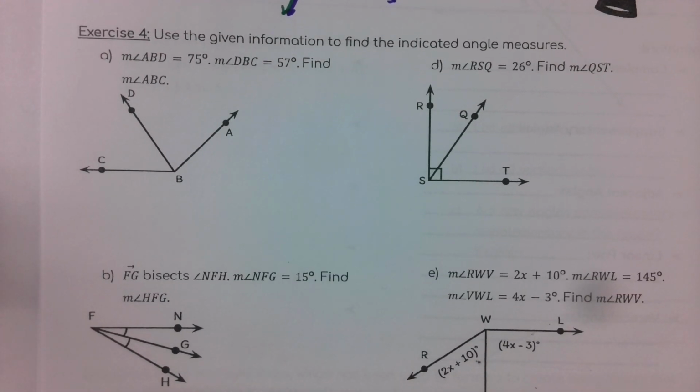Now we've moved on to exercise 4. And exercise 4 is tricky. There are 6 problems which start increasing in difficulty as we go through. I do want you to pause the video here to try these ones out. And then I am going to be talking about each and every one of them. So pause the video here and see how you do.